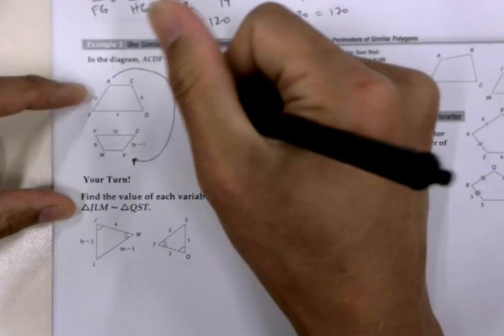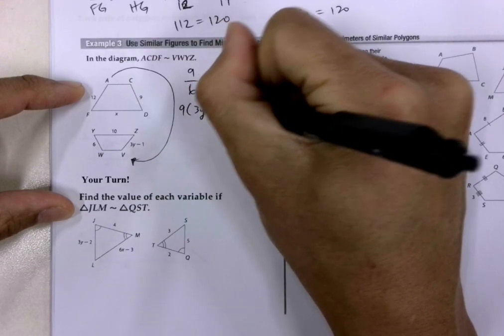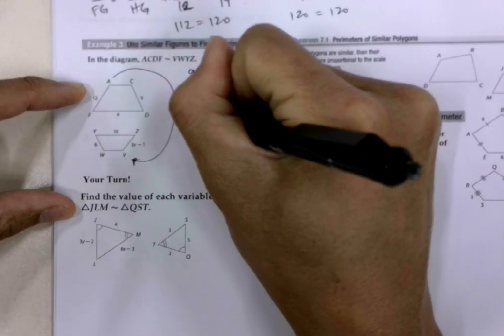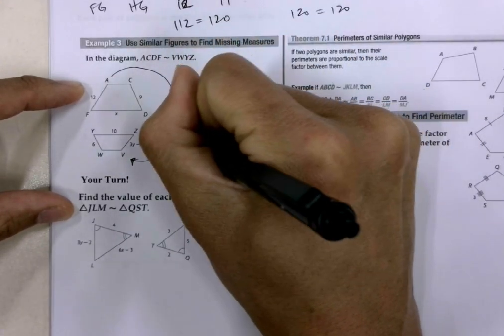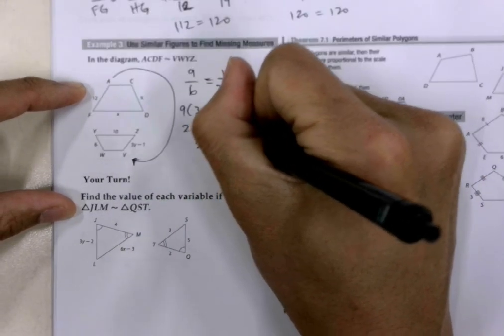So let's go ahead and work that out, and we get 9 times 3y minus 1 is equal to 72. 27y minus 9 is equal to 72. 27y is equal to, and we're going to add 9 to both sides, and we get 81.